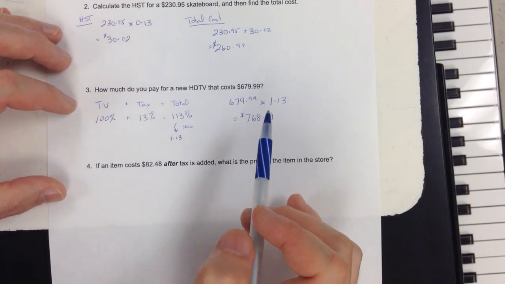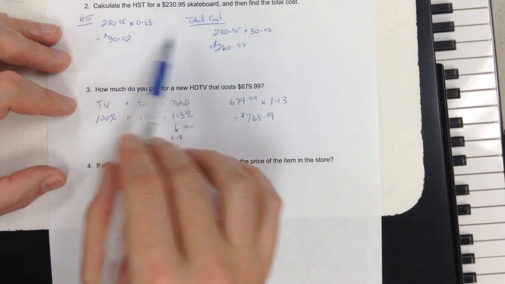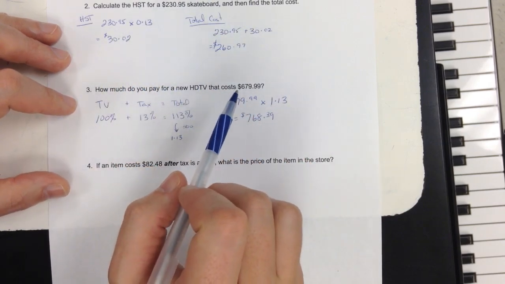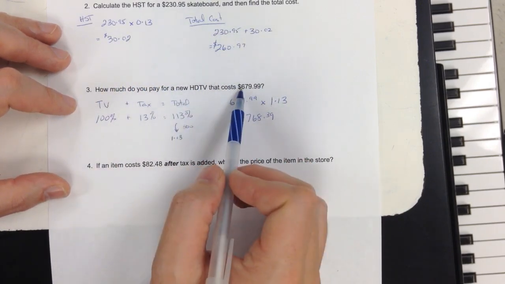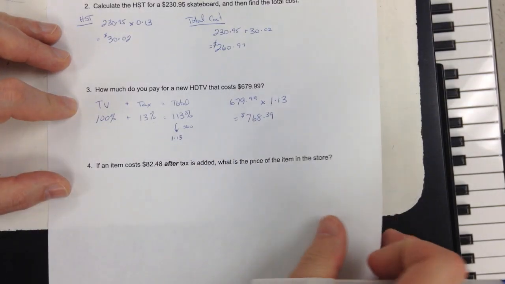The only suggestion I would make, if the question asks for the HST and the total cost, you will have to break it up to show both calculations. But if it just asks for what the final cost is, feel free to take this shortened version here.